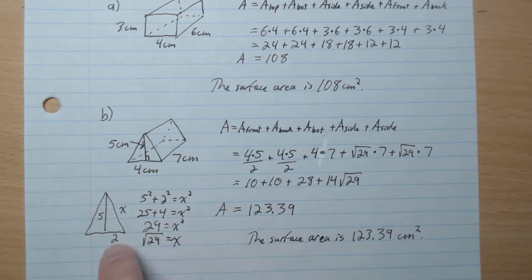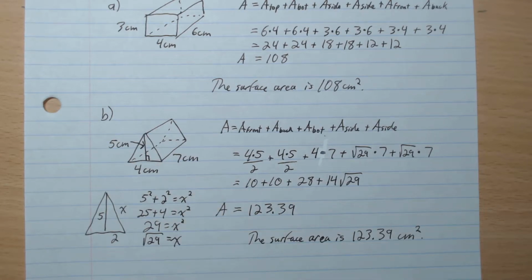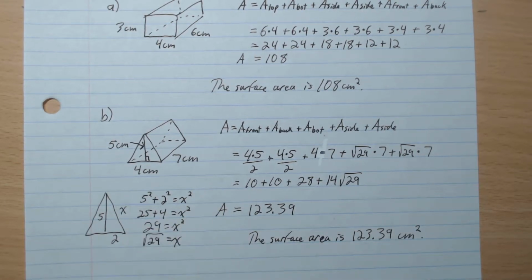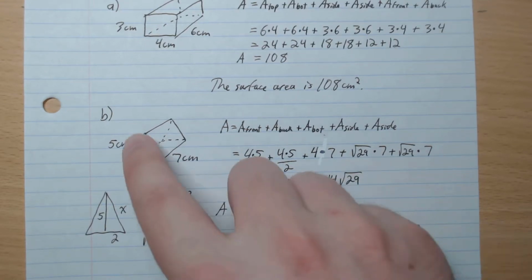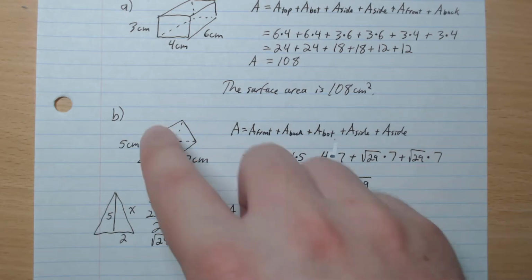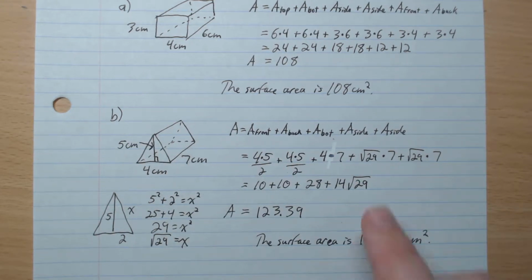The front can be divided, 4 divides into 2 halfway, like that. So we have 2, 5, and x. 5 squared plus 2 squared equals x squared. That gives 29 equals x squared. Square root both sides, x equals root 29. And so we write that, root 29 times 7 plus root 29 times 7.